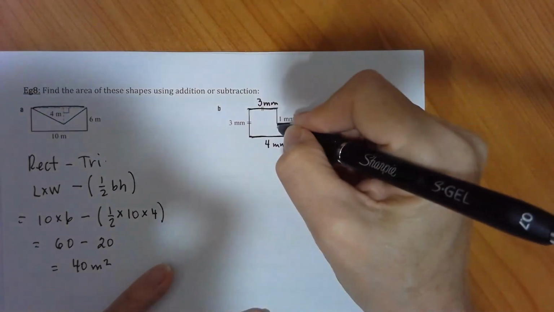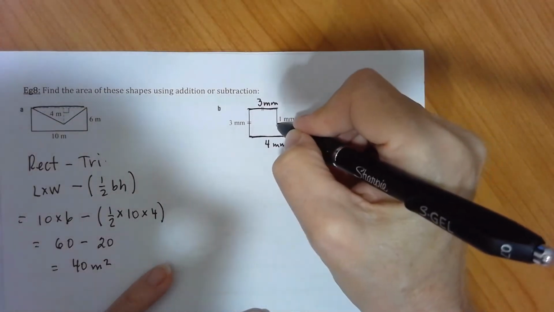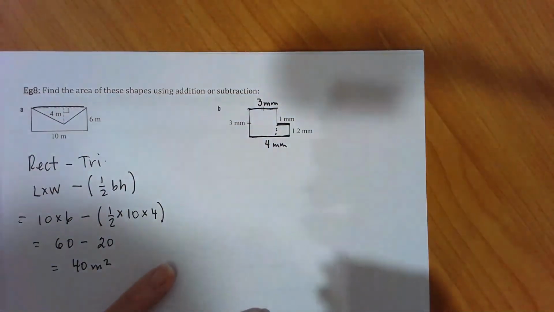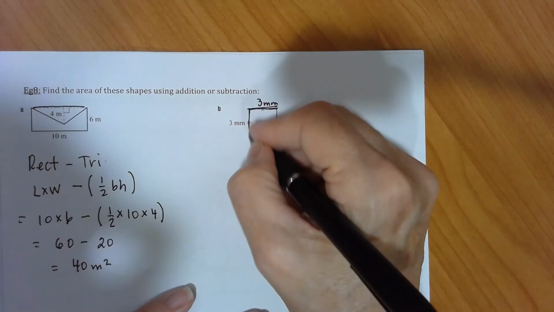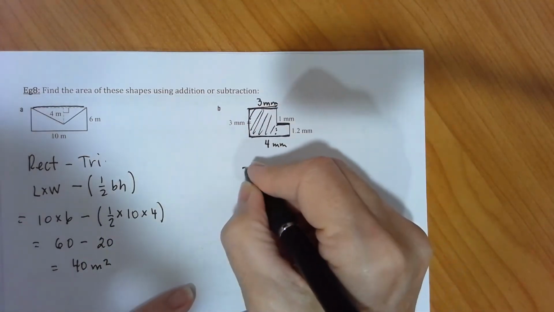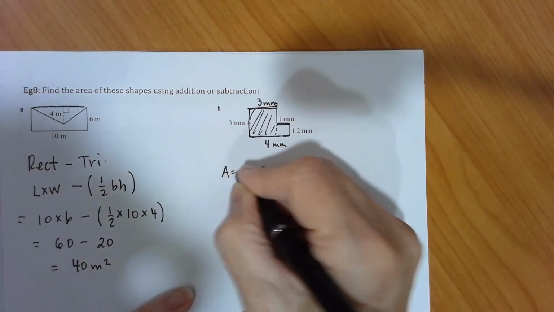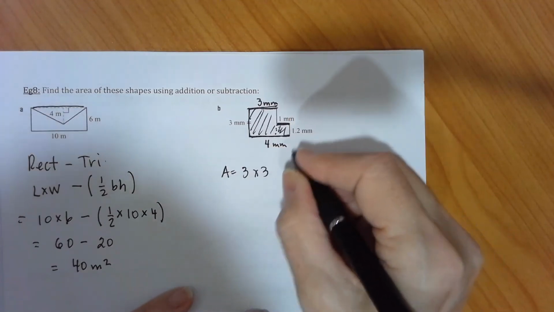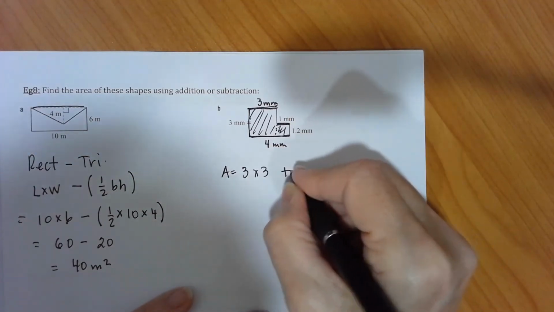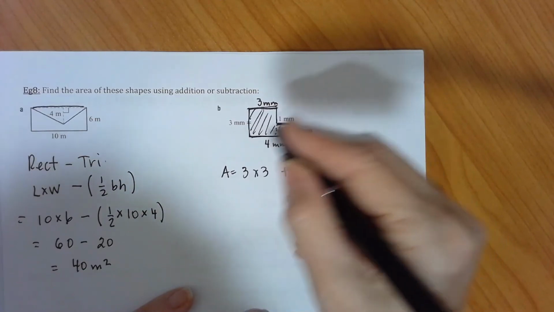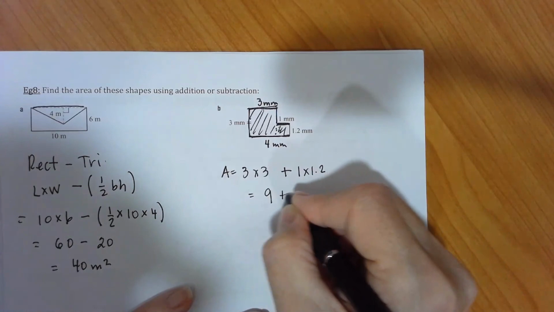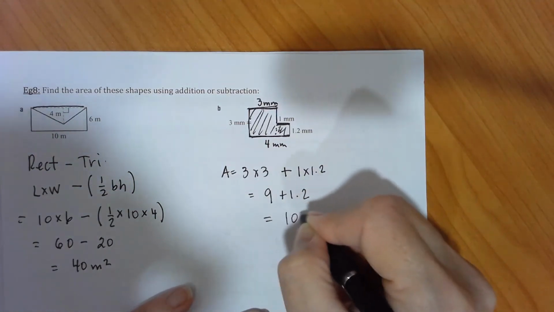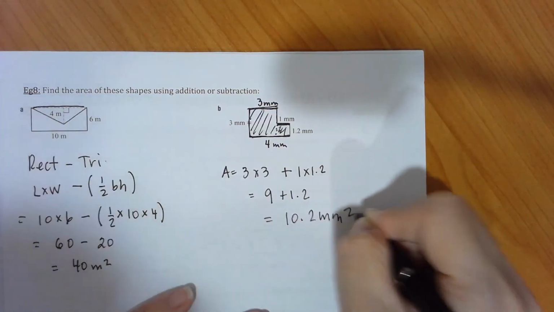I think I'm going to make 2 rectangles. So my first rectangle is 3 times 3. That's this one. It's a square. 3 times 3. This little rectangle, which looks really bad, I'm adding on. I'm not taking it off. It's part of the thing, is 1 times 1.2. So that's 9 plus 1.2, or 10.2 millimeters squared. All right, off to the races. Your problems are down here.